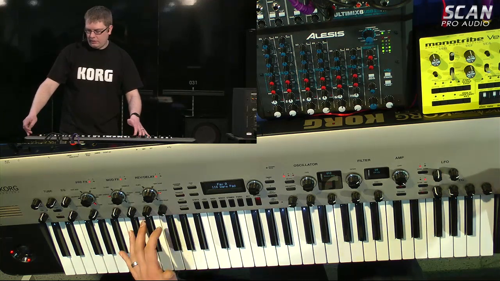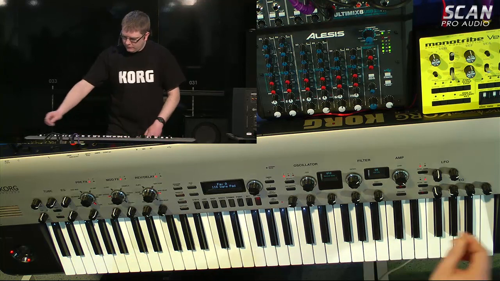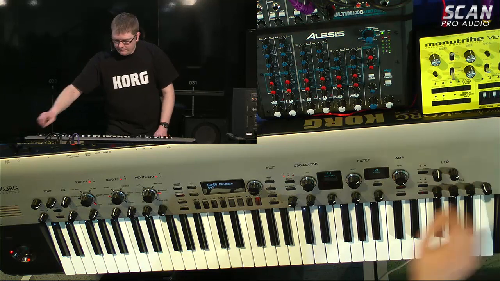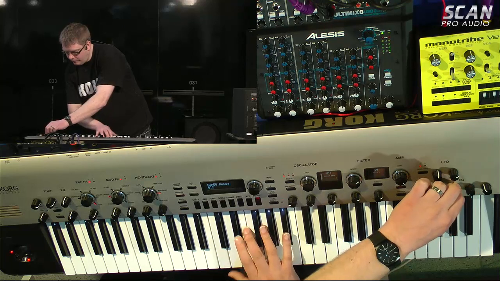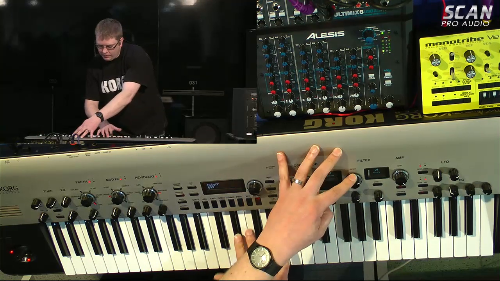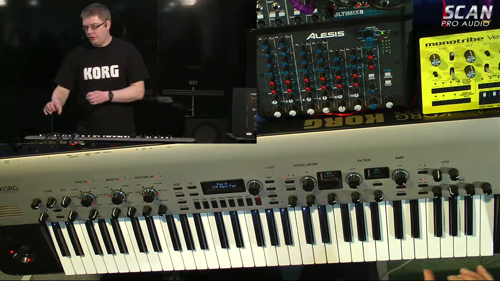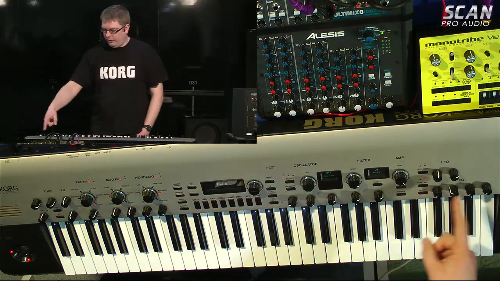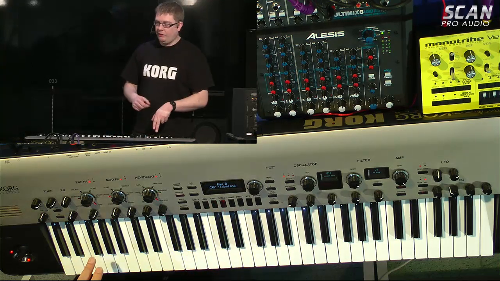So it's that lush kind of wash of sound. I can take the decay and the sustain down, so I've got more of an immediate sound. Even though that's using exactly the same sounds, it's just using a different envelope, which completely changes the dynamic of the sound. You can also assign a different envelope to the filter as well, which can really shape the way the sound changes over time when you play the keys.